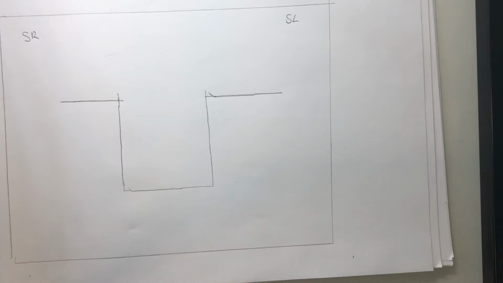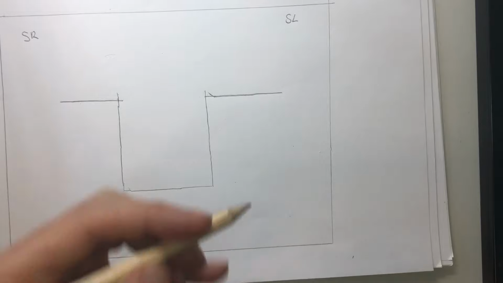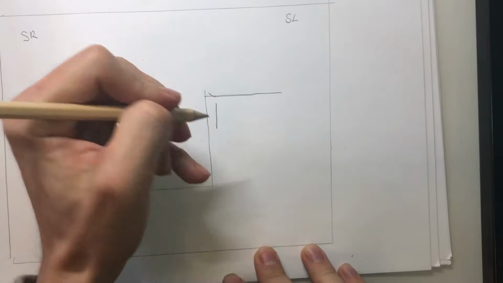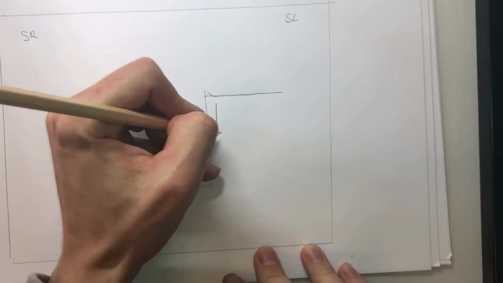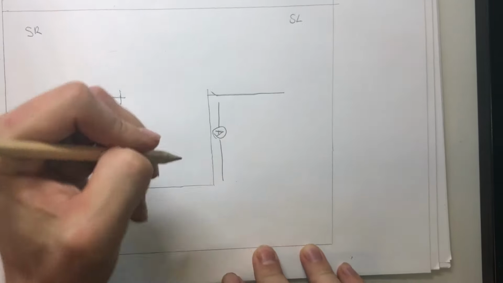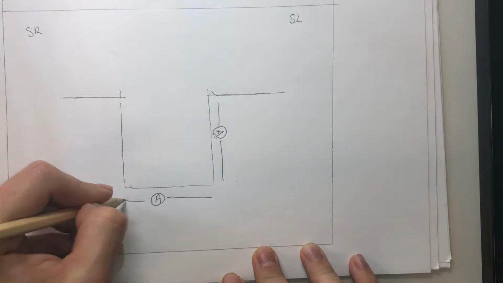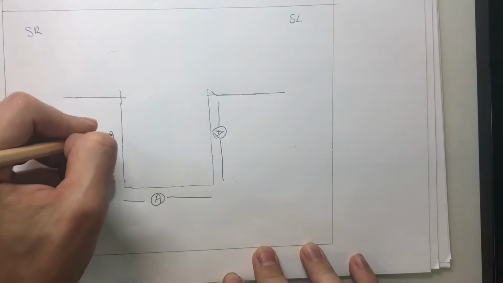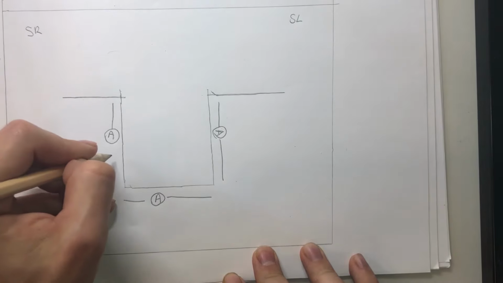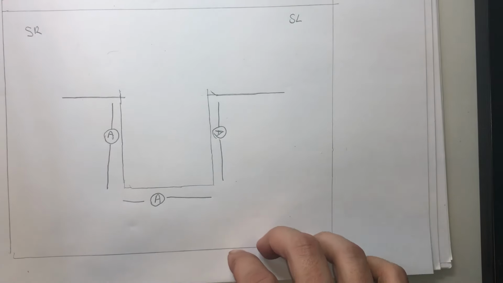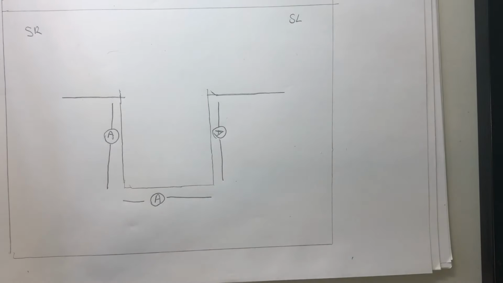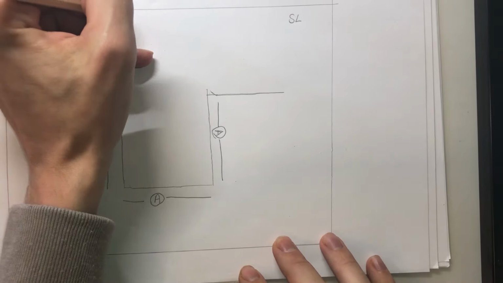So I would start off with something like that. Now, the most important thing on any stage configuration is to identify where the audience are. So I draw a little line with an A in a circle. And that's telling the examiner that you are able to identify where the audience should be within this stage configuration and set design. I would also write the name of the stage configuration on this, just so the examiner is perfectly sure.